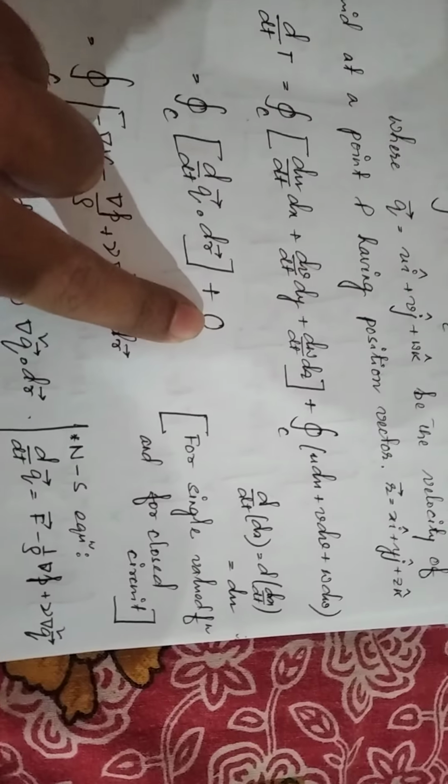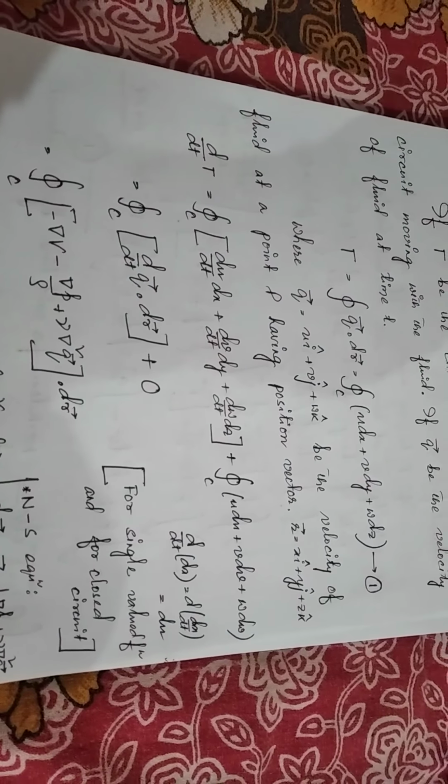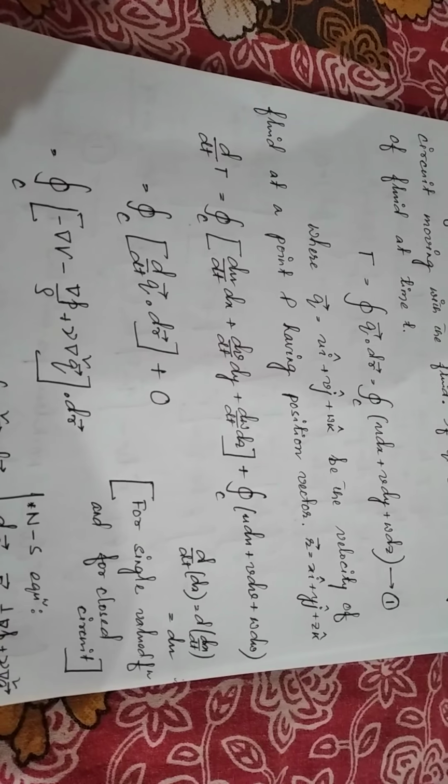And this is a closed circuit. Now what will happen for the closed circuit? If it is a closed curve, then its starting point, the point from which the curve starts, will come back to the same point. That is, the starting point and end point are the same. So for a definite integral, the upper limit and the lower limit will be the same, and the value is equal to 0, provided there is another condition, that it should be a single valued function, that is, at a particular point the function has only one value.